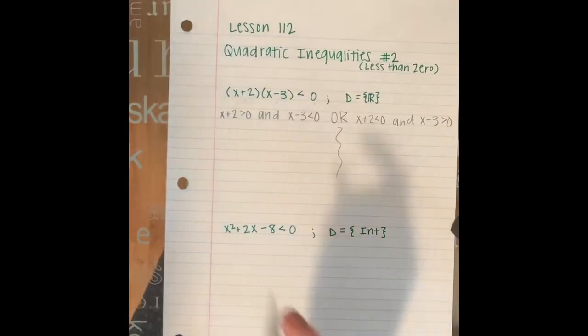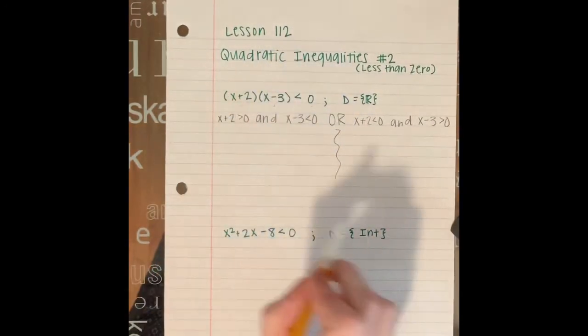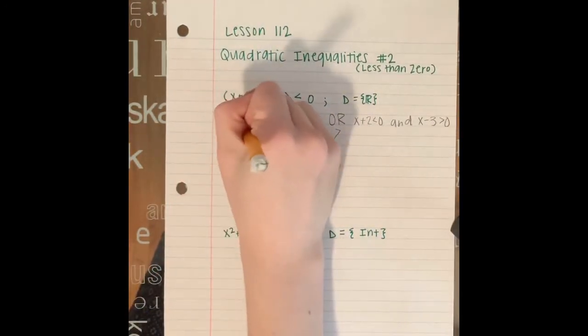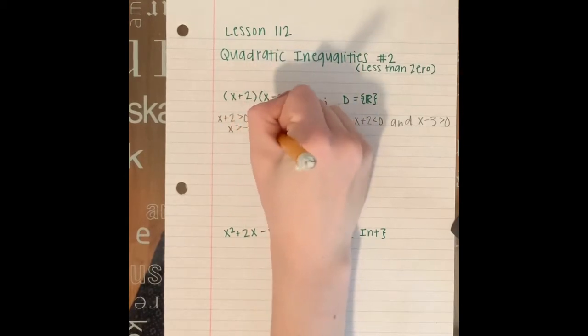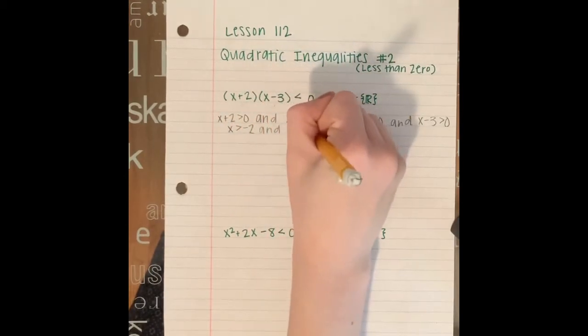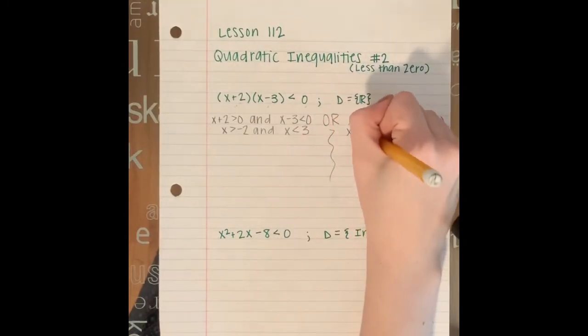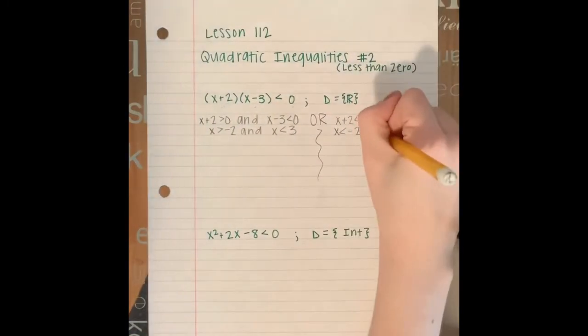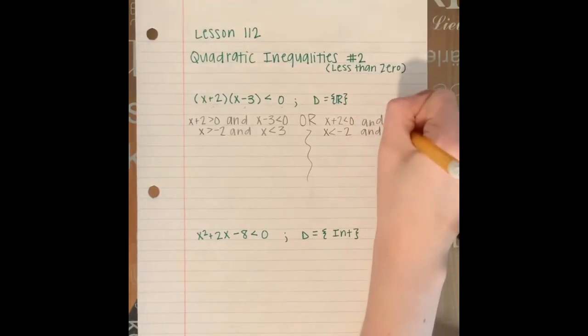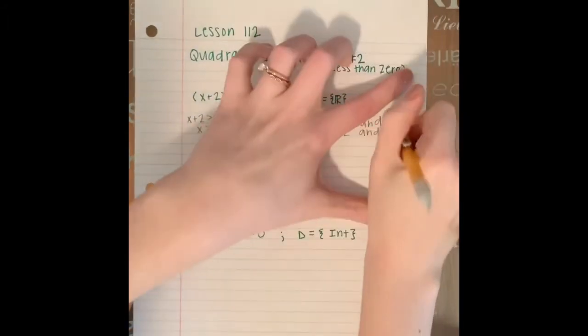So let's think about this. X plus 2, solve for your x's. X is greater than negative 2 and x is less than 3. Or x is less than negative 2 and x is greater than 3.